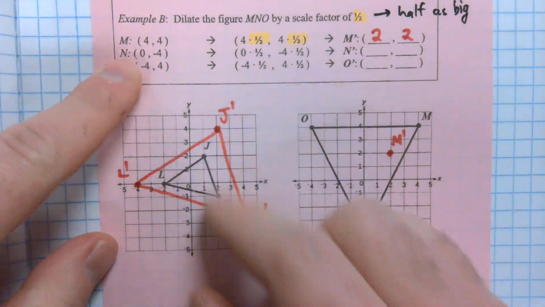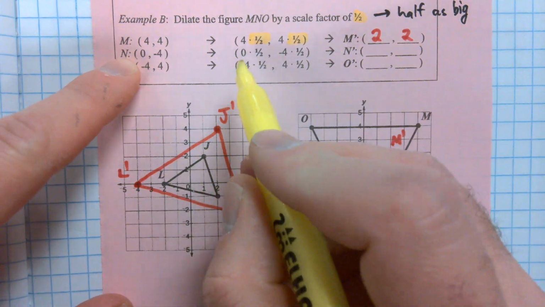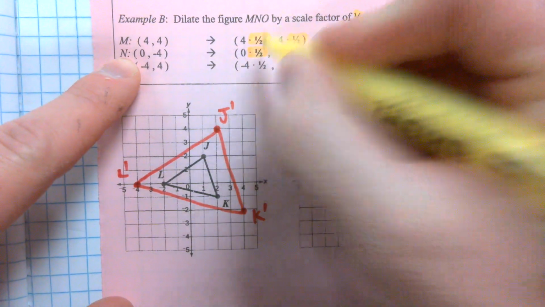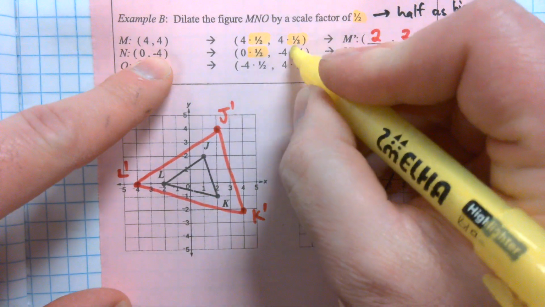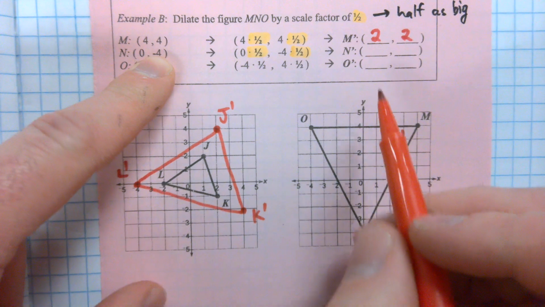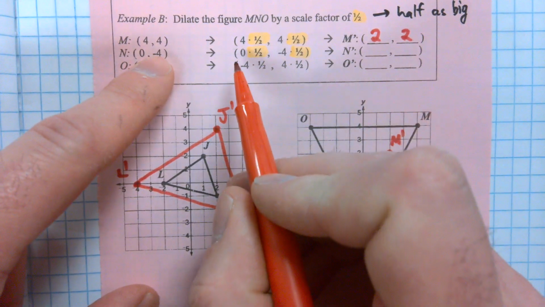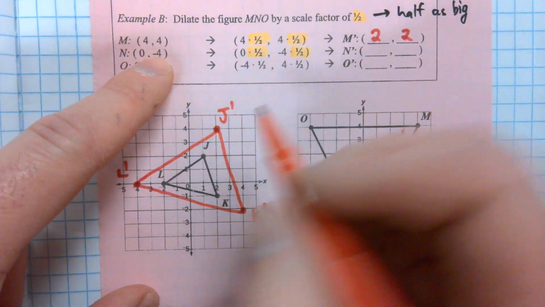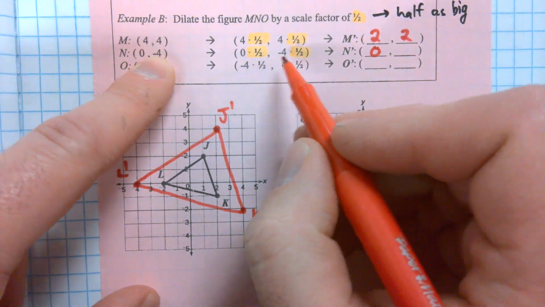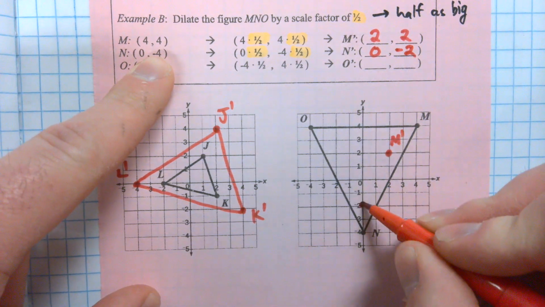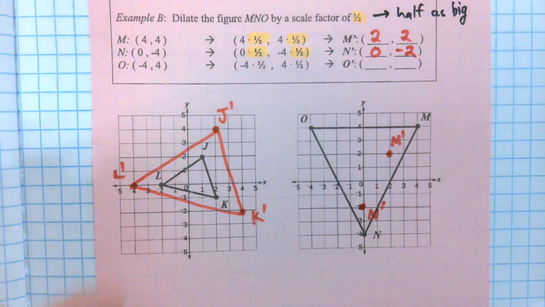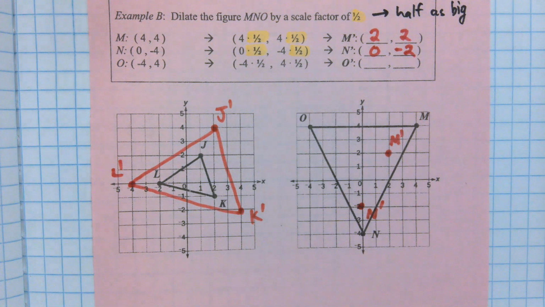Now N is at 0, -4. I'm going to take 0, multiply it by my scale factor of 1/2, and -4, multiply that by my scale factor of 1/2, and get my new coordinates. What would half of 0 be? Just 0. What's half of negative 4, though? Negative 2. 0, negative 2. There's my second image point, N prime. Right there on the y-axis, lined up at negative 2.